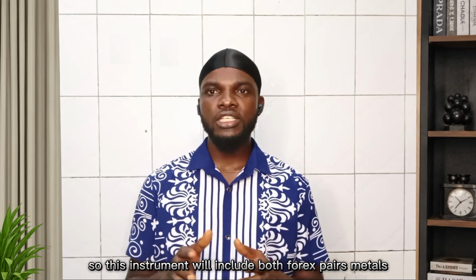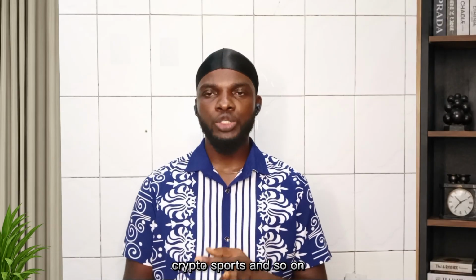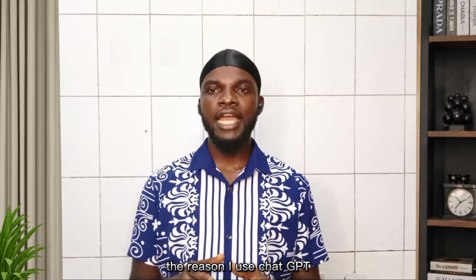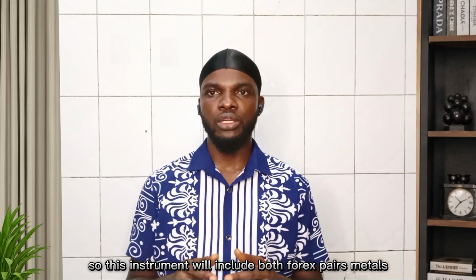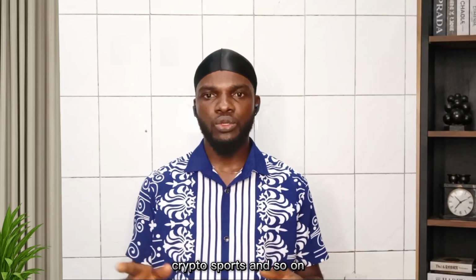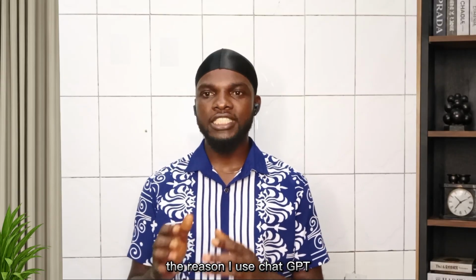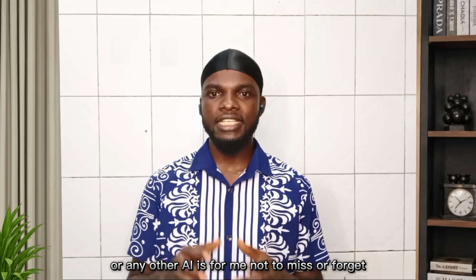So this is how I choose the pair I'm currently trading. First of all, I'll go to ChatGPT or any other AI you are using and search for the most traded instrument. So this instrument will include both Forex pairs, metals, crypto spots, and so on. The reason I use ChatGPT or any other AI is for me not to miss or forget any pair.